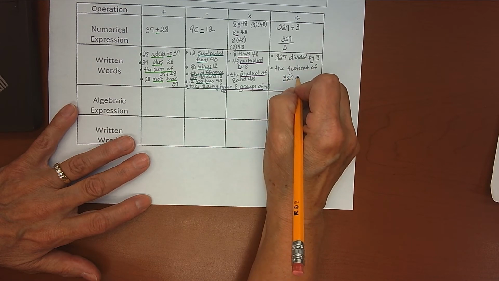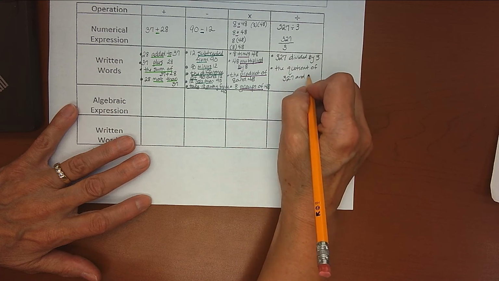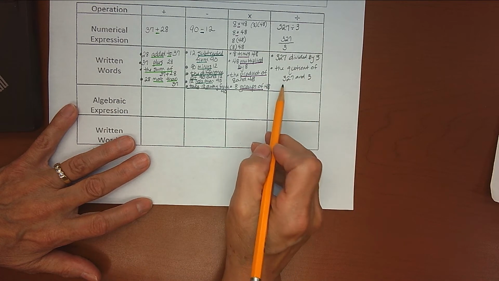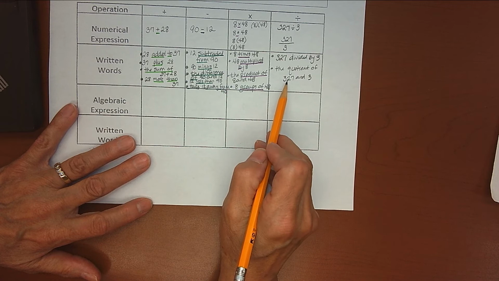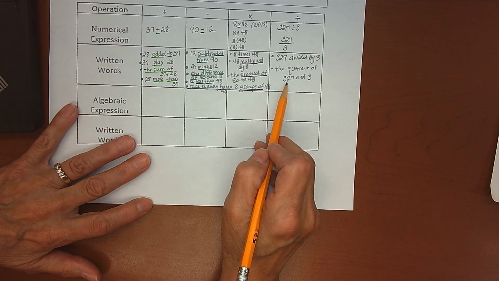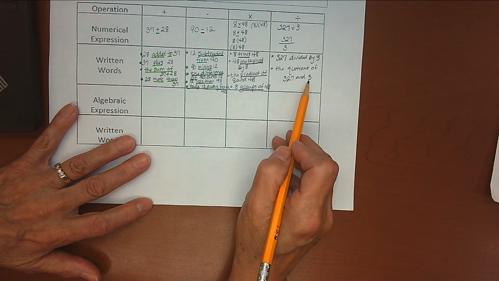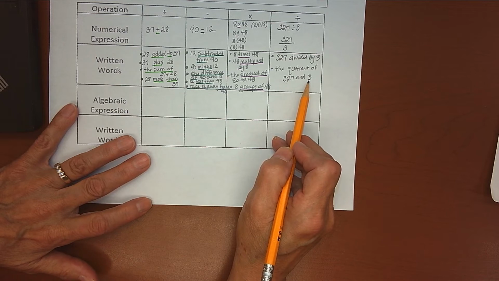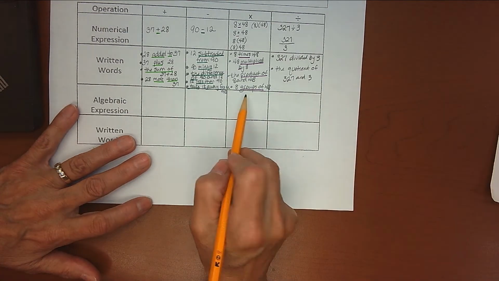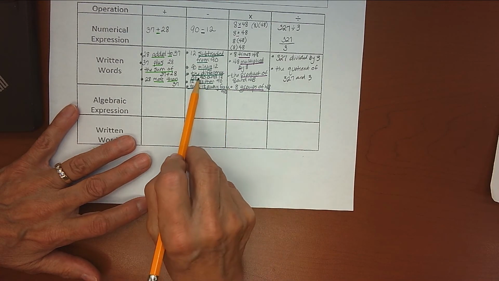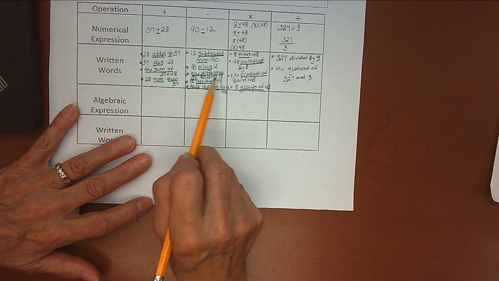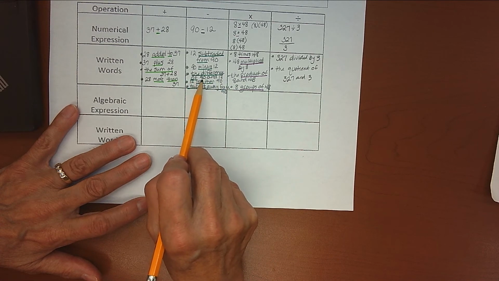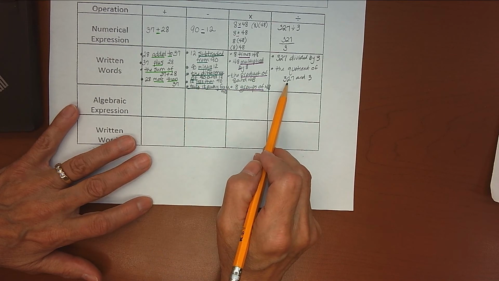Now again, when we write the quotient of, it's important that the numbers are in the correct order, that the 327, the number we're dividing into, comes first, and the 3, the number we're dividing by, comes second. Just like over here where it mattered about the difference. We had to write the difference of 90 and 12. There's no way really to tell which number should come first except for the way they're written. That's the same thing over here.